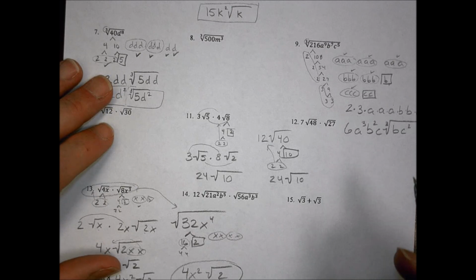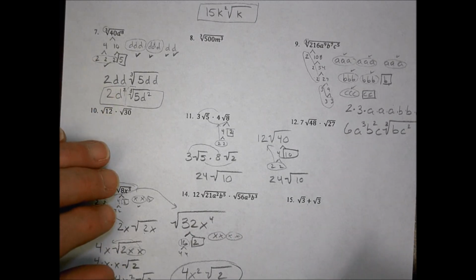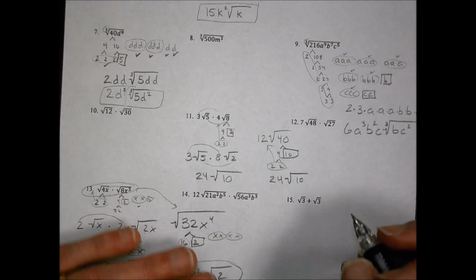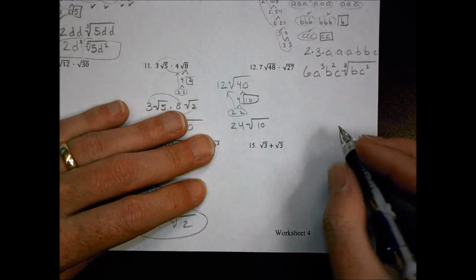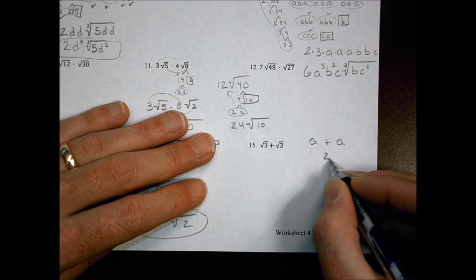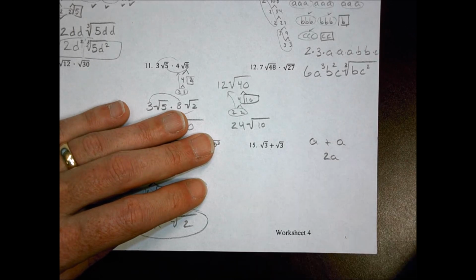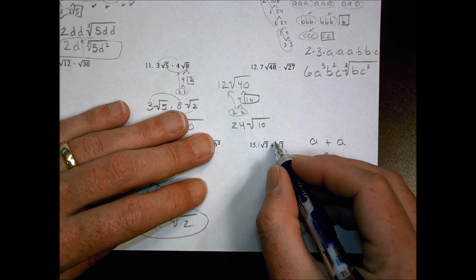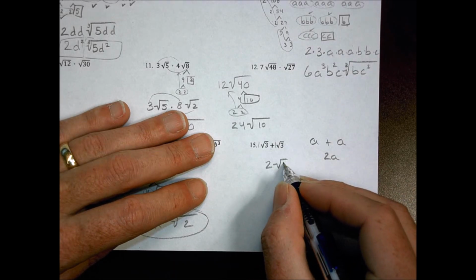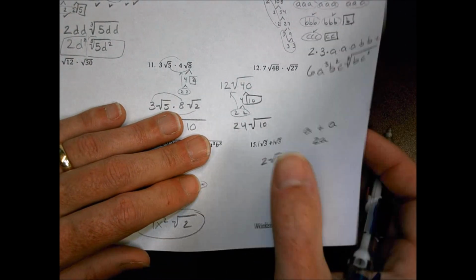For number 15, we have to be careful, it says plus. When it's a plus, you have to think of this almost like a variable. Like if I had a plus a, that becomes 2a. This becomes root 3 plus root 3. It's like they have a 1 in front, a 1 in front. So root 3 plus root 3 is having 2 root 3's. That's what that means. Keep this in mind as we turn the page and look at the back side.